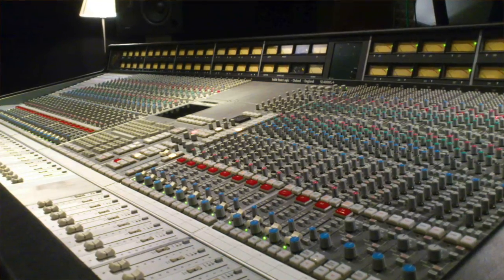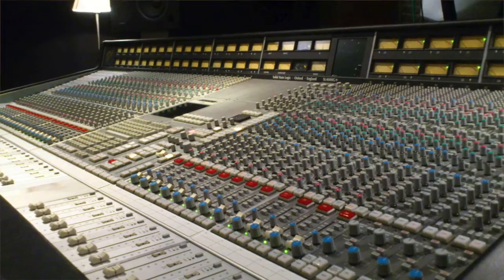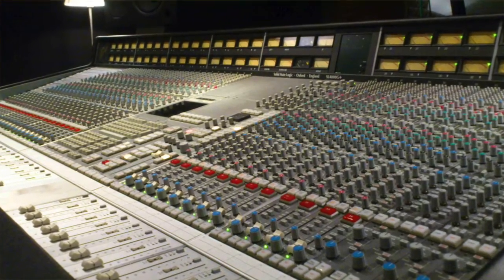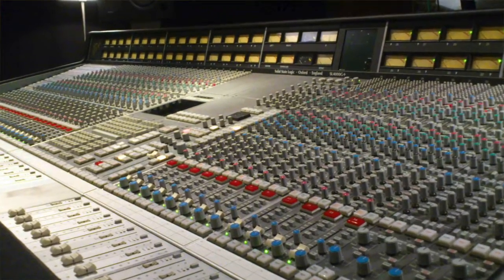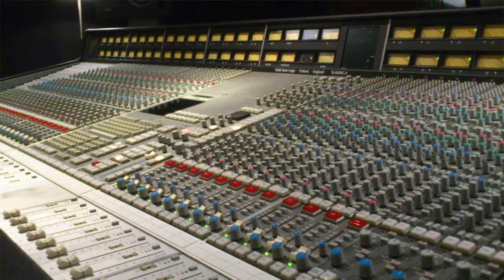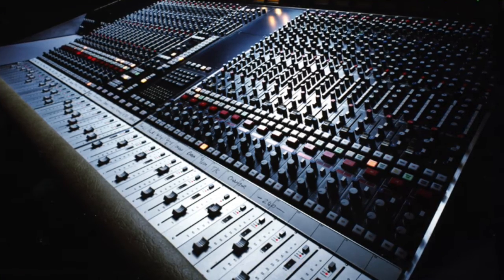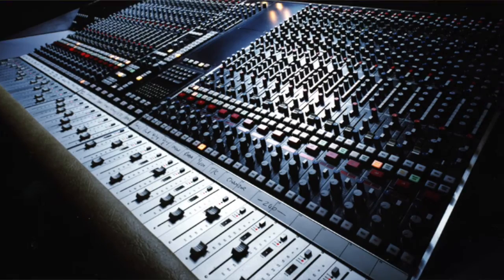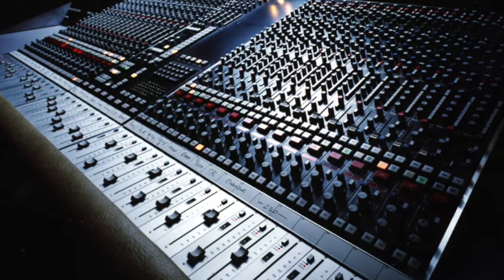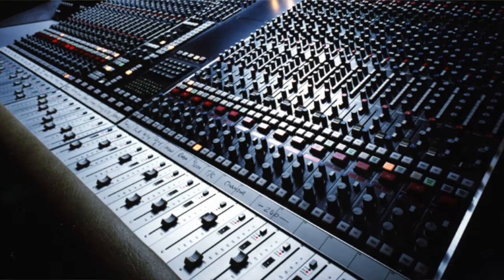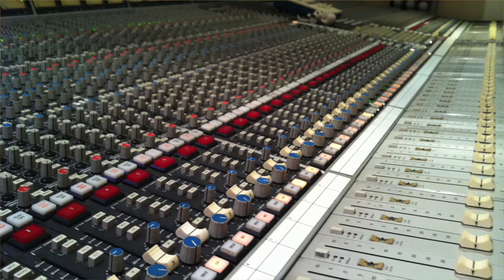The most popular inline console is the SSL 4000 series. When it was released in the late 1970s, it started a revolution. With 32 or more channels featuring a top-notch EQ, a good compressor, and a great stereo bus compressor, it helped to create the sound of the 80s. The SSL 4000 allowed engineers to create more precise drum sounds than ever before.